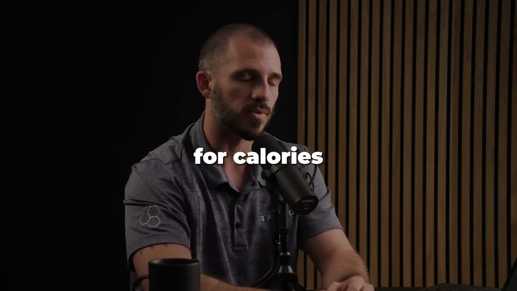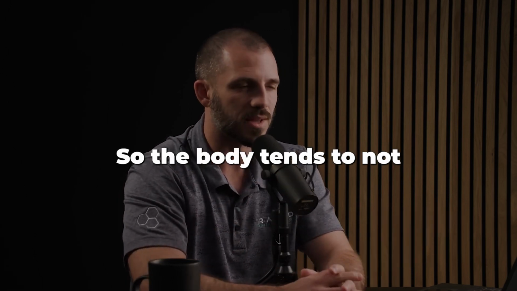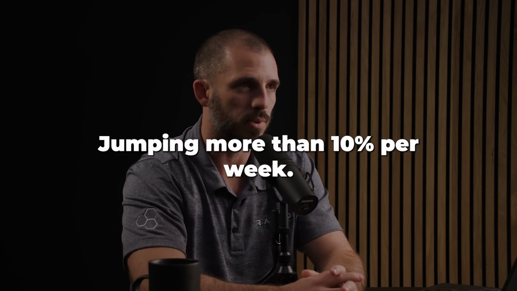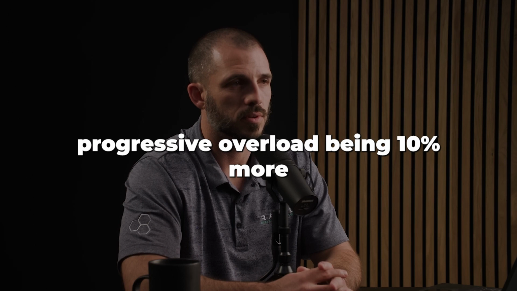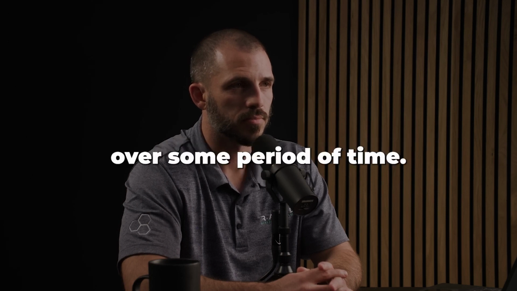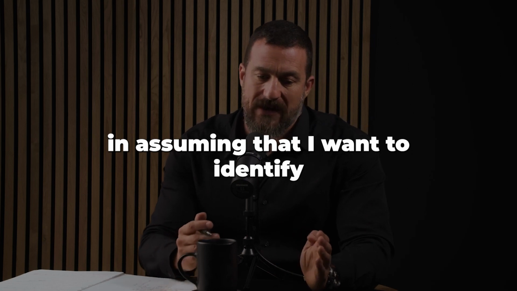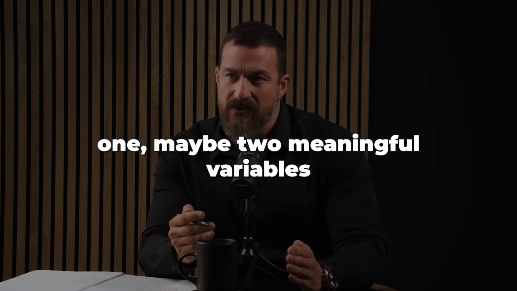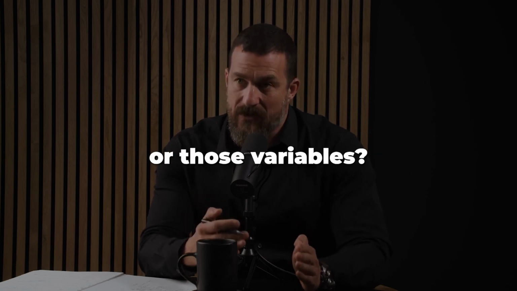The same thing is actually true for calories and if you're trying to add them, etc. So the body tends to not handle those things as well, jumping more than 10% per week. So keeping with this idea of increasing progressive overload, being 10% more over some period of time, am I correct in assuming that I want to identify 1, maybe 2 meaningful variables and progressing that or those variables?